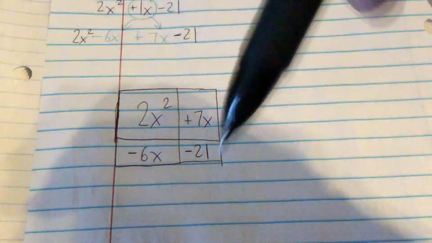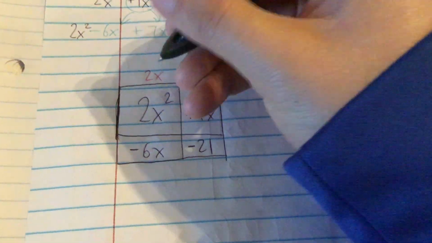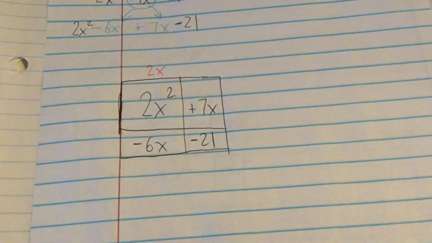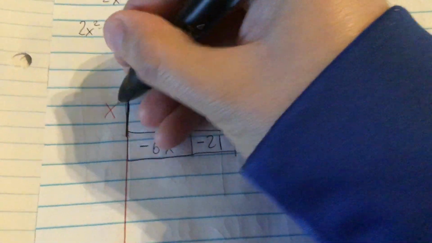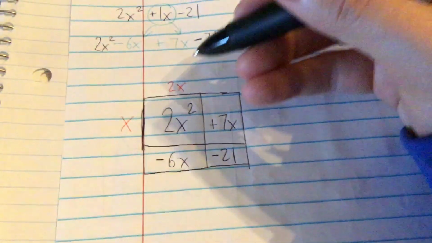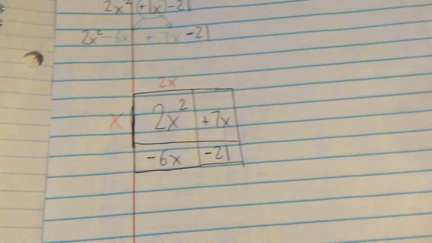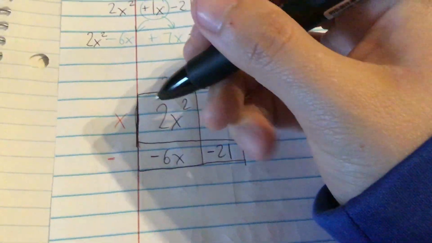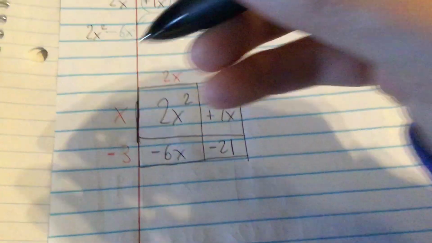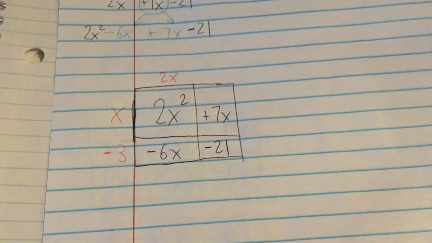That'd be 2x. 2x times what is 2x squared? X. 2x times what is negative 6x? Negative 3. X times what is positive 7?